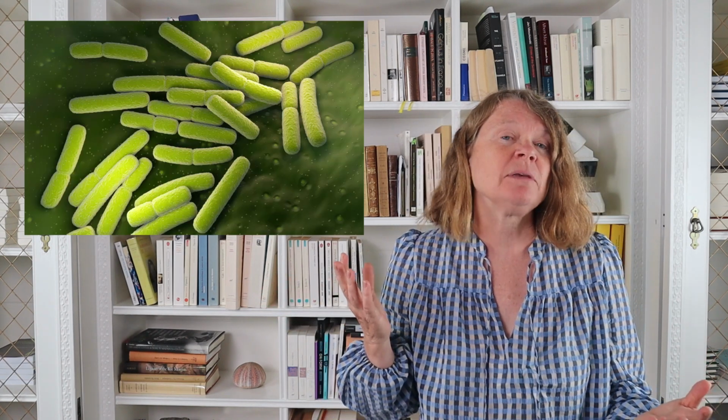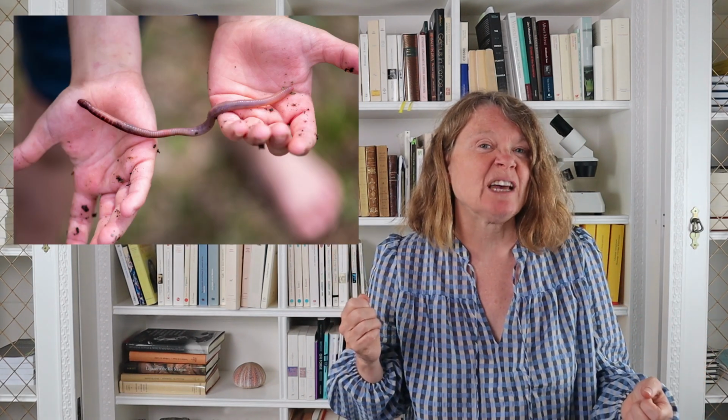So just how many letters do we need to build an organism? Well, if you want to build a bacterium, you're going to need around 1 million letters. This worm, probably going to need 100 times more. And if you want to make a shark or a pigeon or a horse, then you're probably going to need 1 billion letters and more.